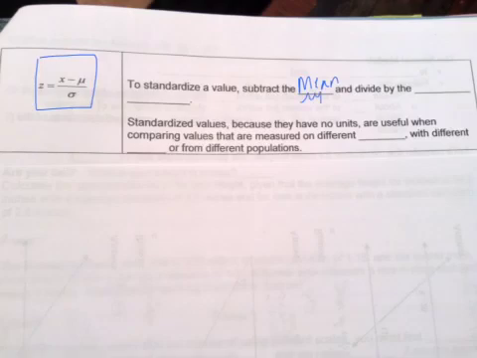Whoops, that looks bad. Let's erase that one and rewrite it. And we divide by the standard deviation. And that's sigma.